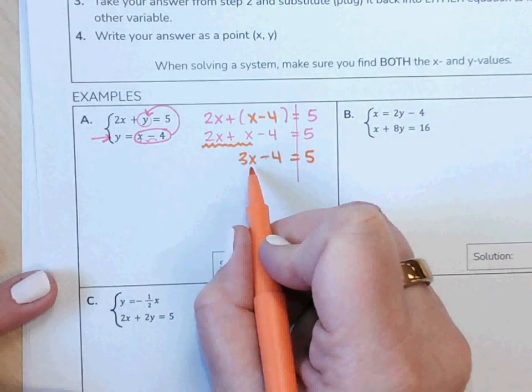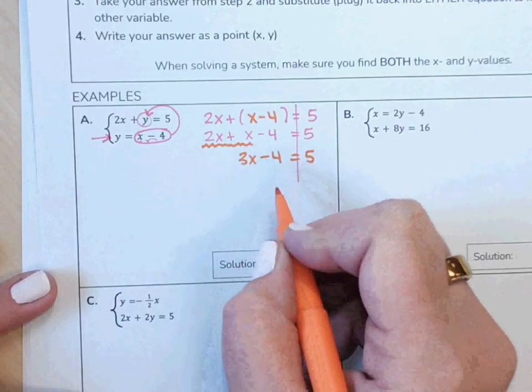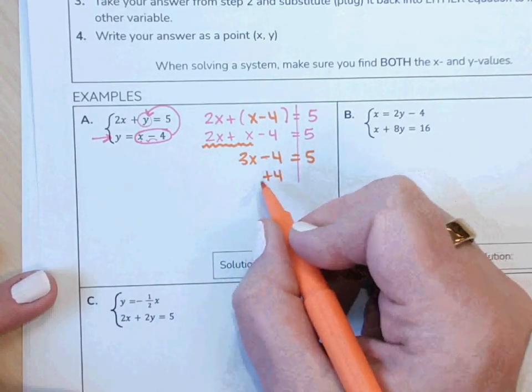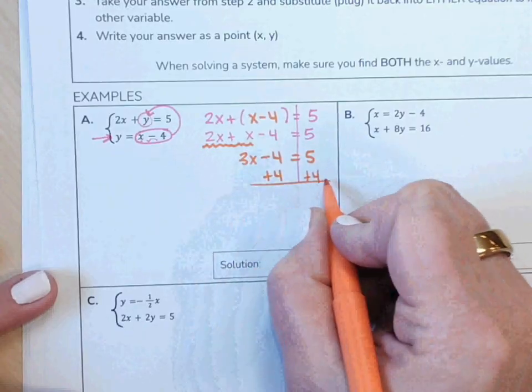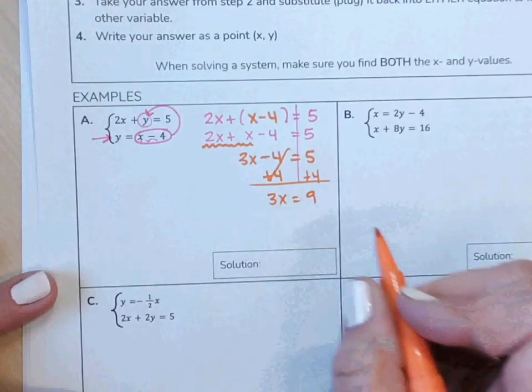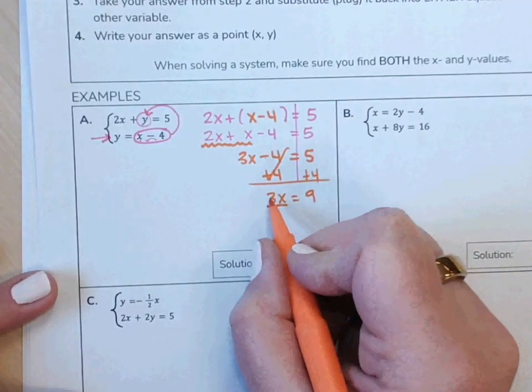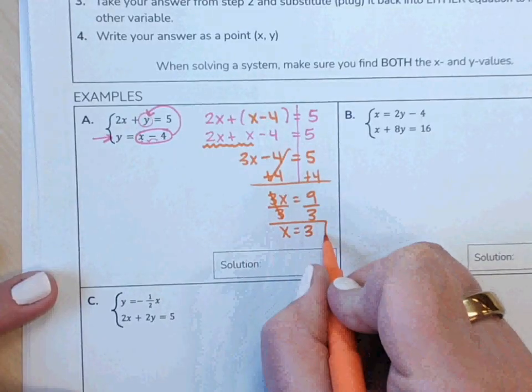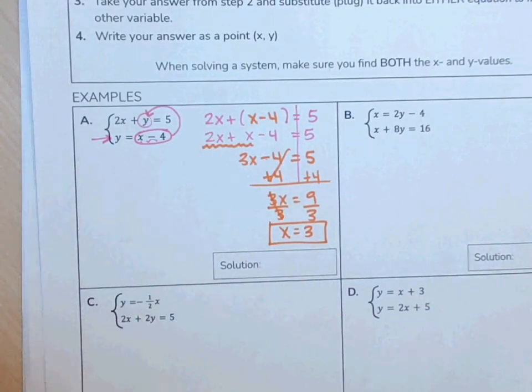I'm trying to get x all by itself, so the first thing I'm going to do is get rid of the minus 4, and to do that I'm going to add 4. But if I add 4 to the left, I have to add 4 to the right. And then I'm going to divide both sides by 3 because the opposite of multiply by 3 is divide by 3. If you need to hit pause so you can finish copying, then go ahead and do that.